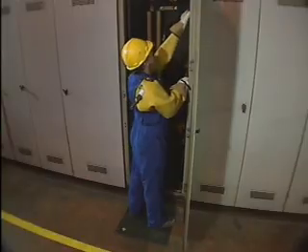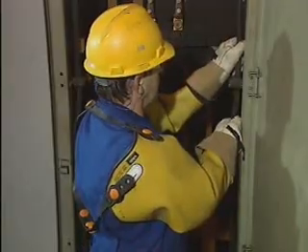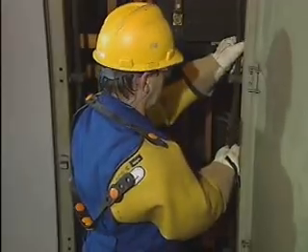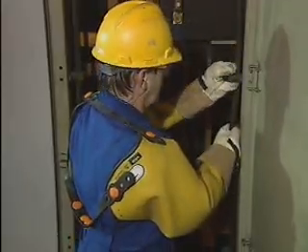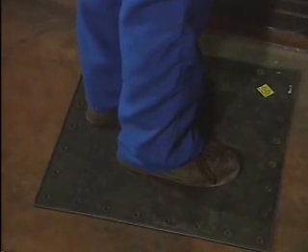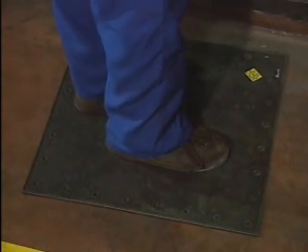Rubber sleeves can be used along with gloves to provide additional protection. The combination of gloves and sleeves protects the hands, arms, and shoulders from electrical shock. Rubber blankets have several uses. For instance, they can be used to insulate workers from ground.